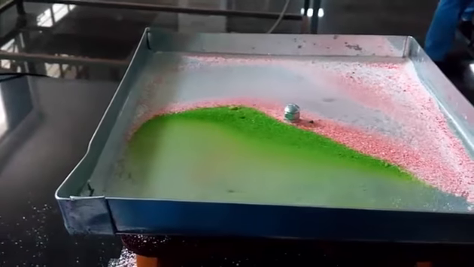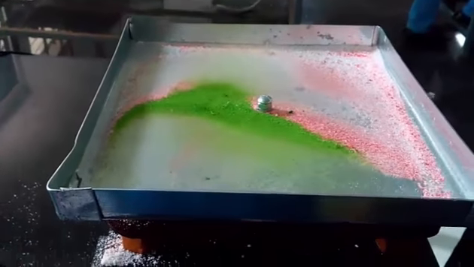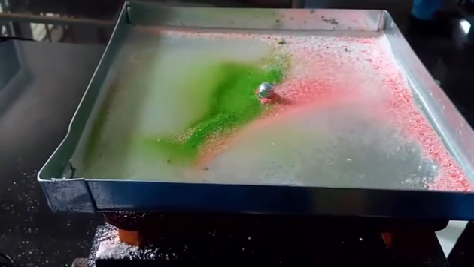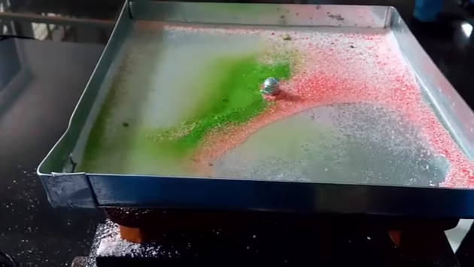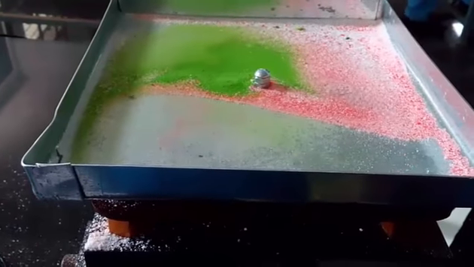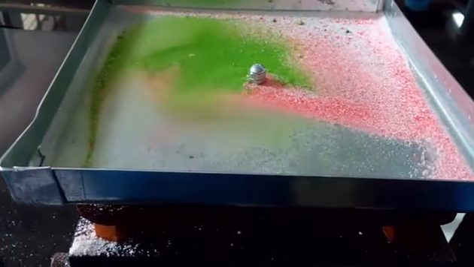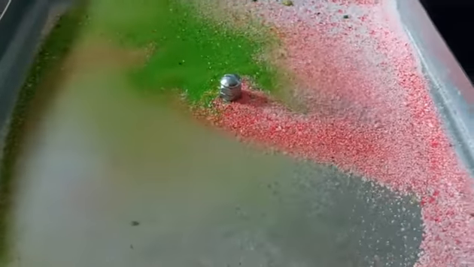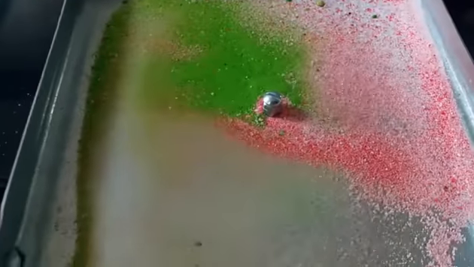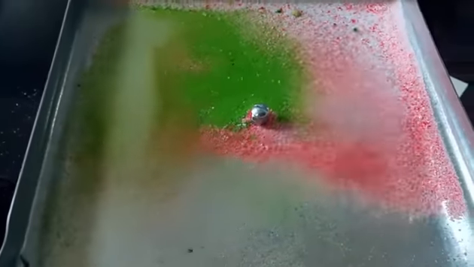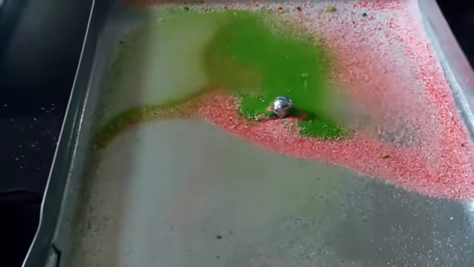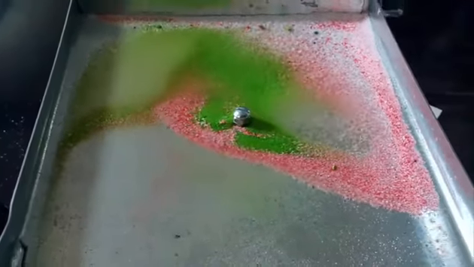Now I am adding green color. Now you can see that the green color is moving away from the camera. Similarly, it has some kind of clockwise motion about this thread. Similarly, this red color moves in a clockwise direction. Okay, this is the pattern that we are observing by varying the frequency. Yes, here you can see that clearly.